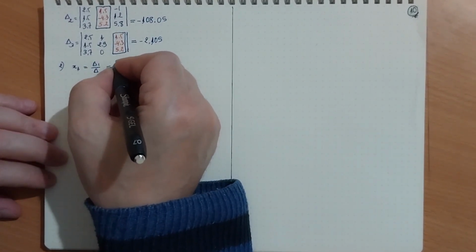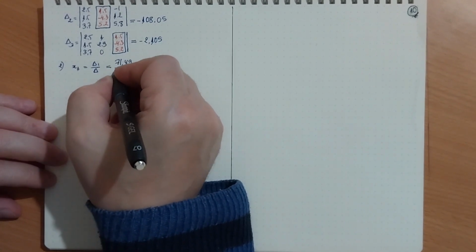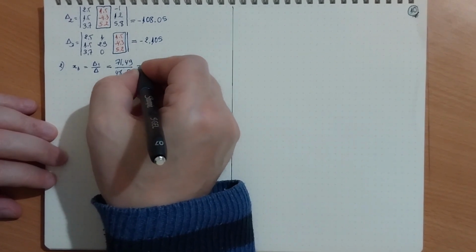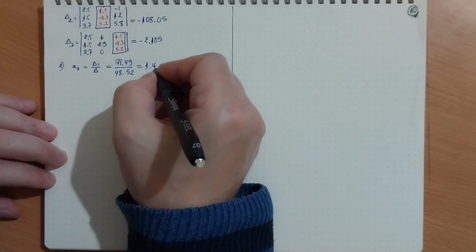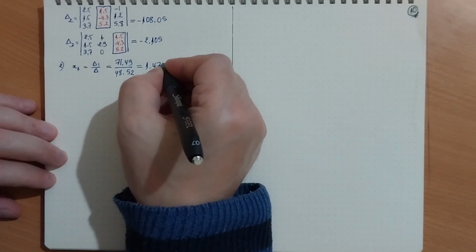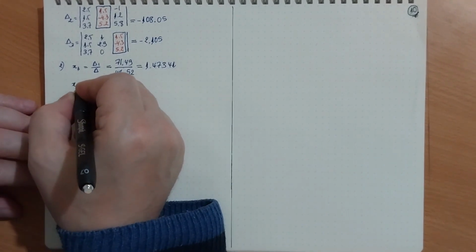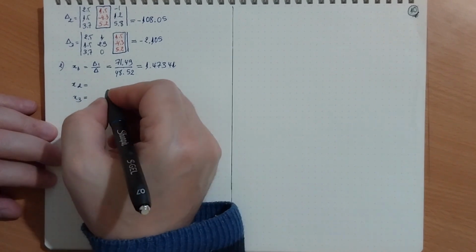So we have here 71.49 over 48.52. And we find the result 1.47341. And we do the same for the other components, for the two other components.